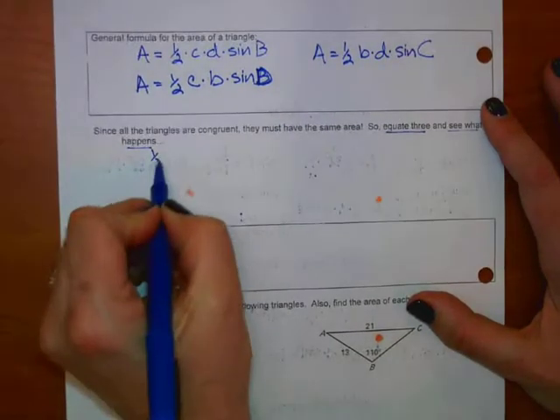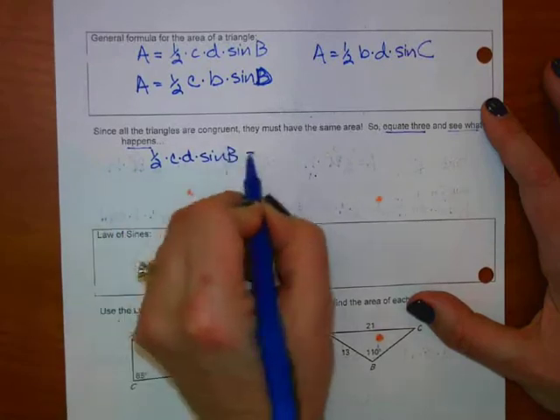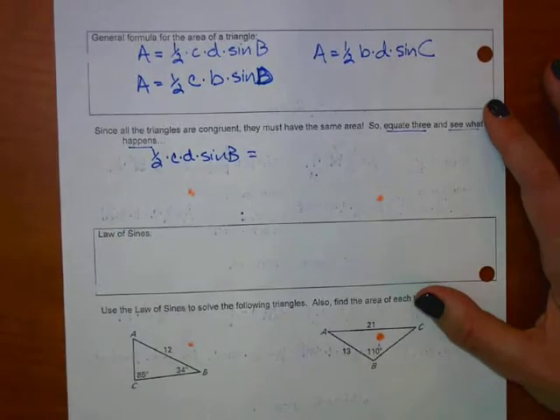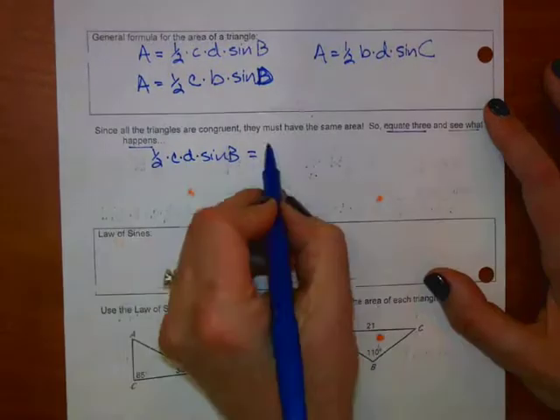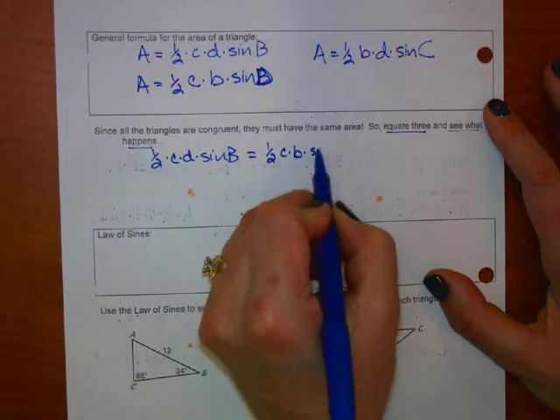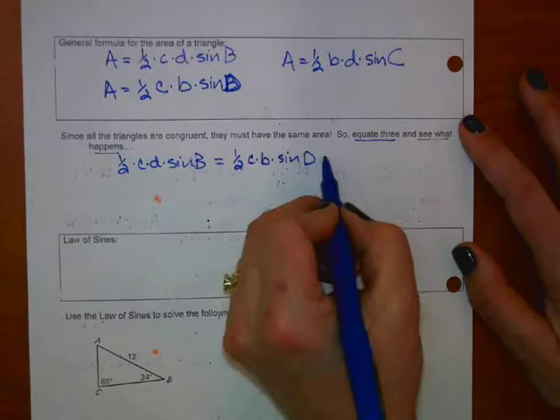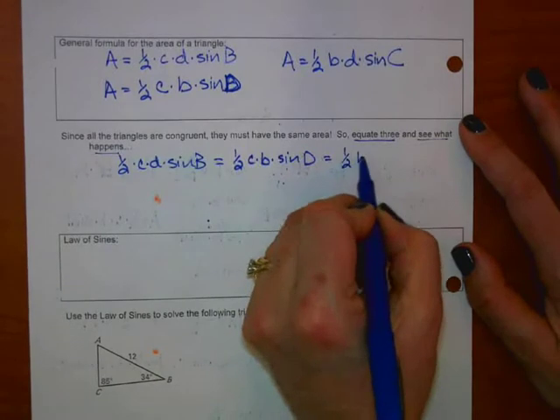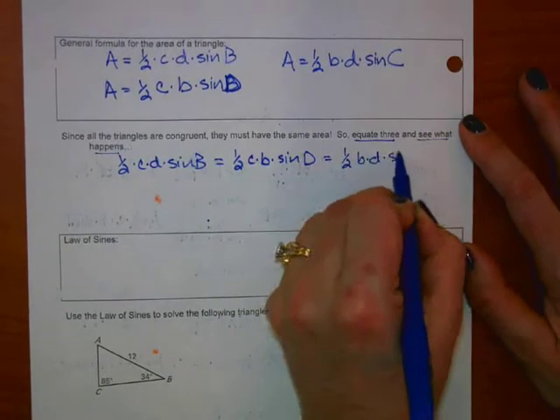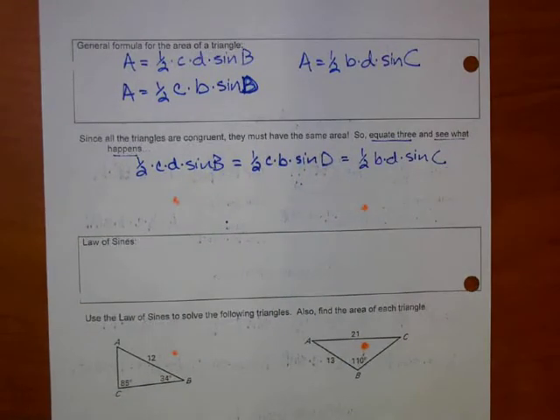I'll start with the top one: 1/2 C times D times the sine of B equals the next one, 1/2 C times B times the sine of D, equals 1/2 B times D times the sine of C, and we're going to stop there. See if you can figure out where we're going to go with this, but you don't have to.